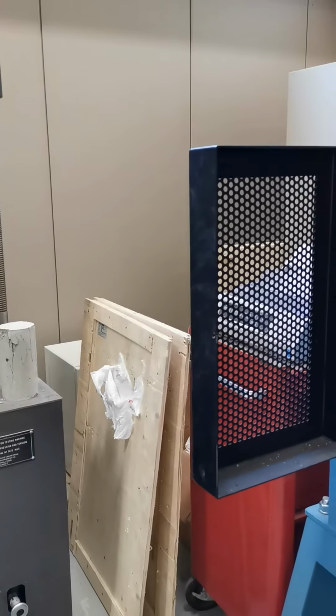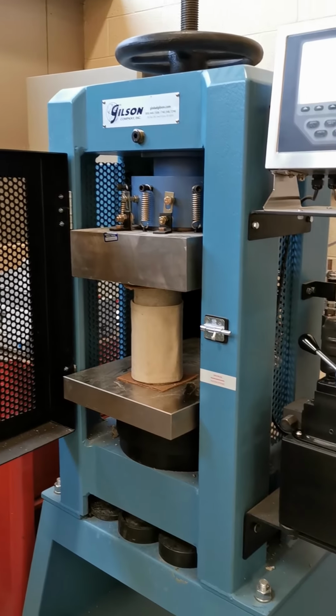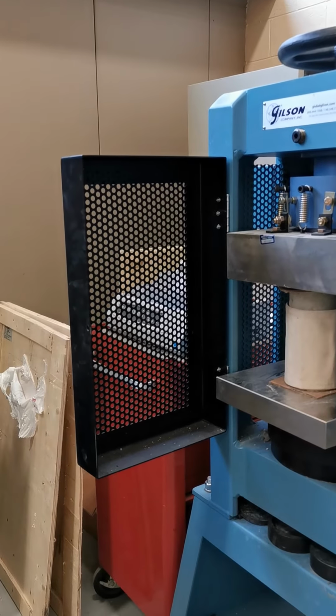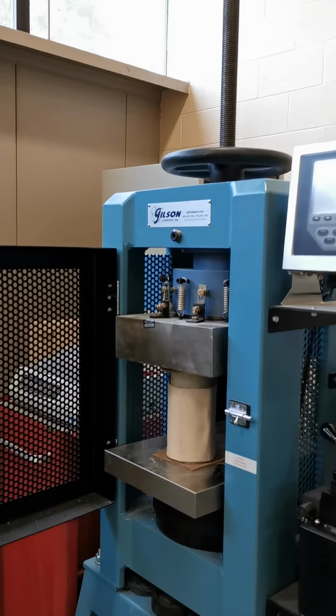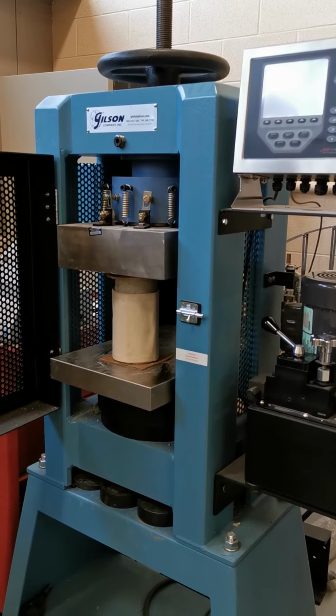So both of these measurements are collected in parallel, and the students will process the data in a spreadsheet to obtain the stress strain curve of concrete and to obtain the fundamental property, which is f'c.